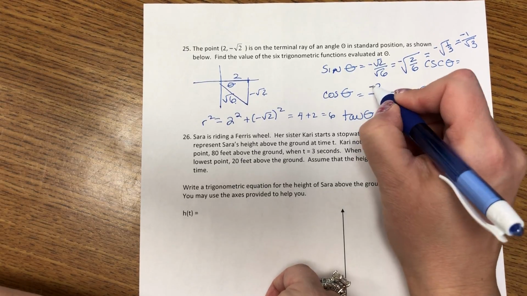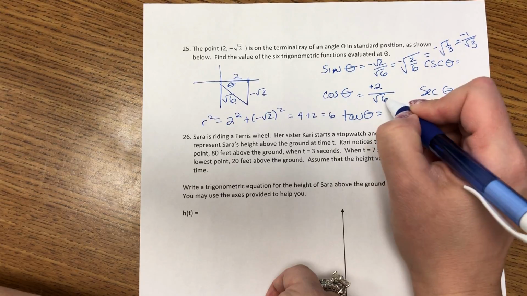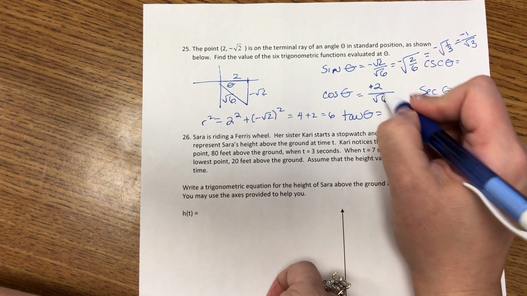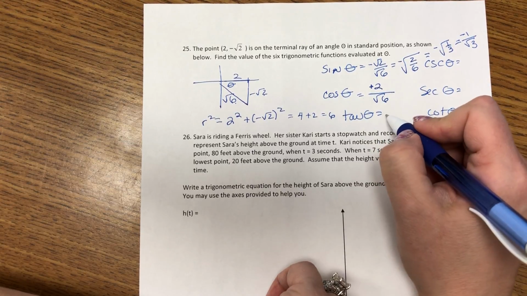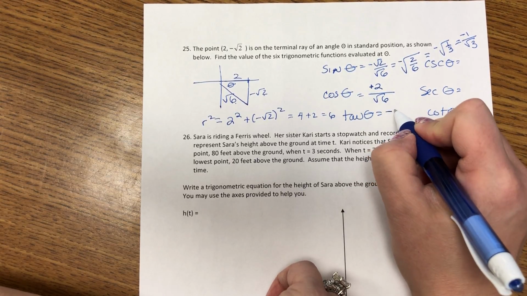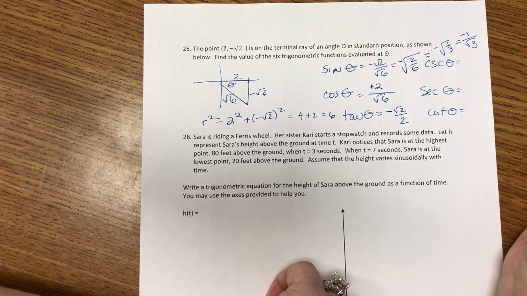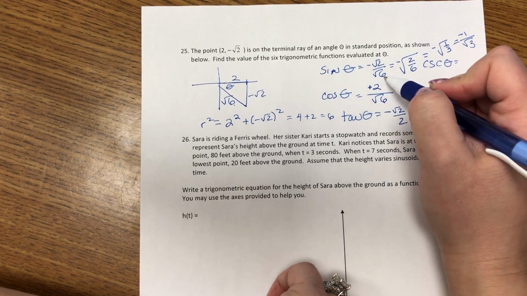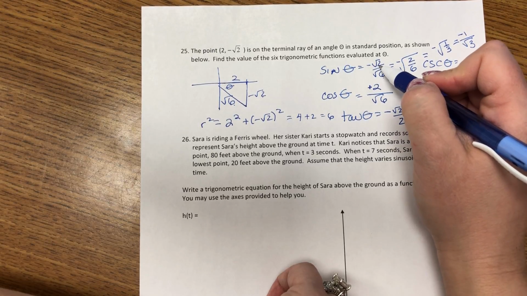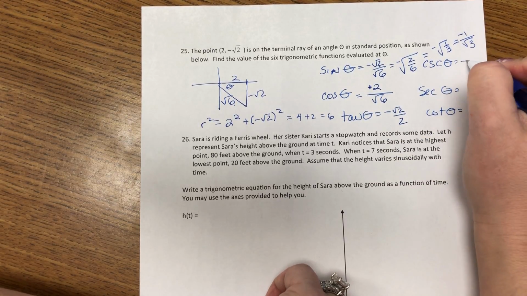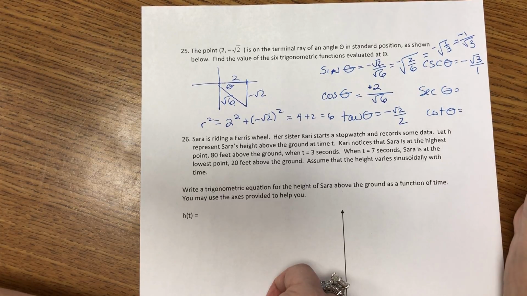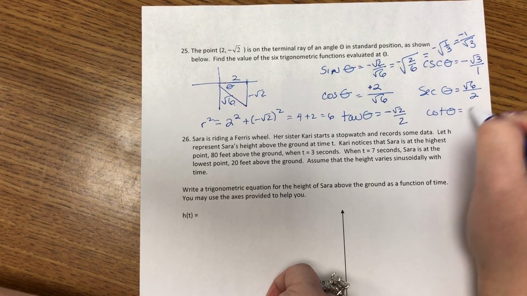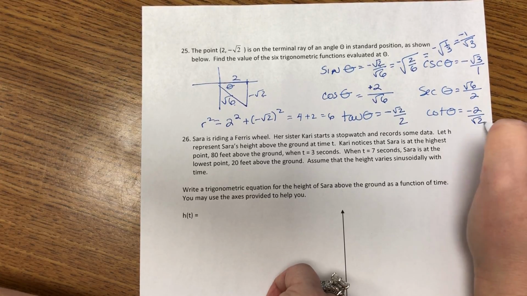Cosine is adjacent, positive, over hypotenuse. Because this numerator does not have a square root, we can't do anything to the 2 and the 6. And then tangent is opposite over adjacent. So cosecant, you can either have it as -√6 over √2, or I'm going to reciprocal the final answer. Secant is going to be √6 over 2, and then cotangent's -2 over √2.